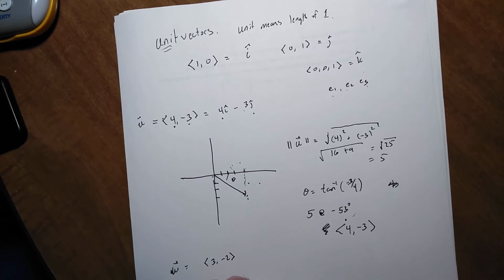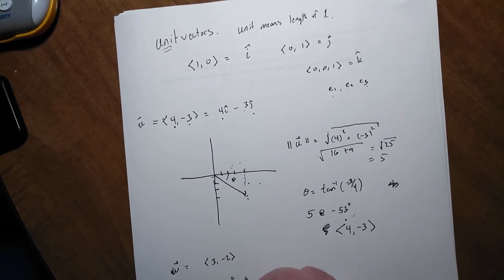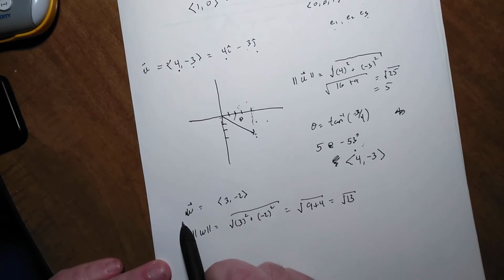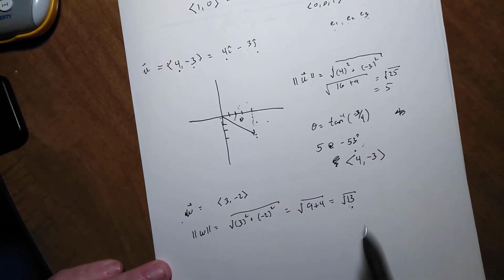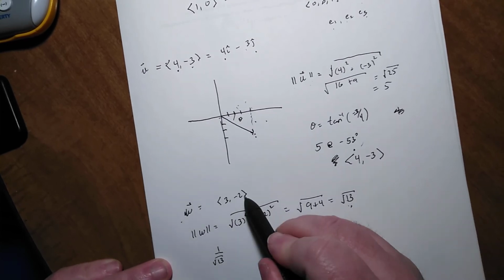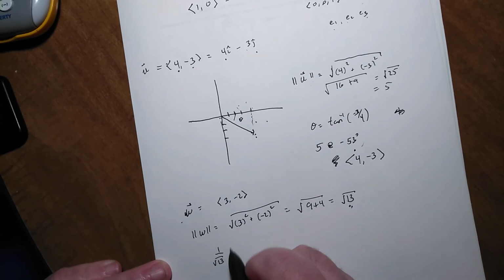So what we're going to do is say that the length of w is equal to the square root of 3 squared plus negative 2 squared, which is 9 plus 4, which is the square root of 13. We're going to multiply w by a scalar 1 over root 13, because that's the length. If we multiply the vector and divide it by its length, we should have a length of 1.